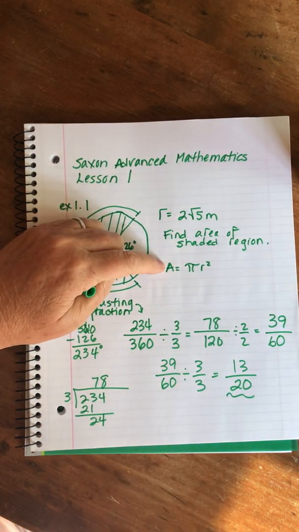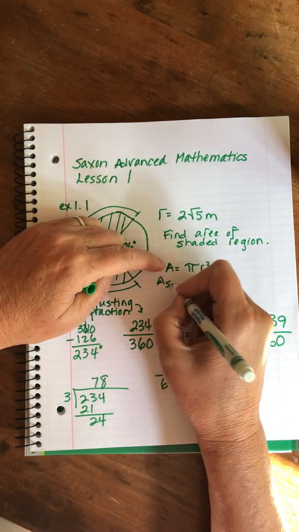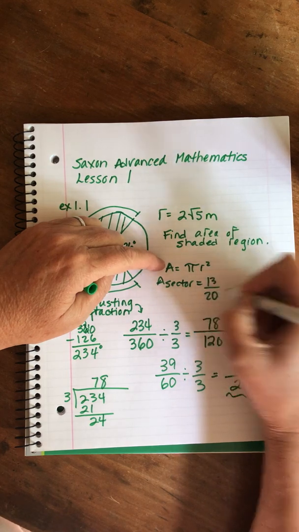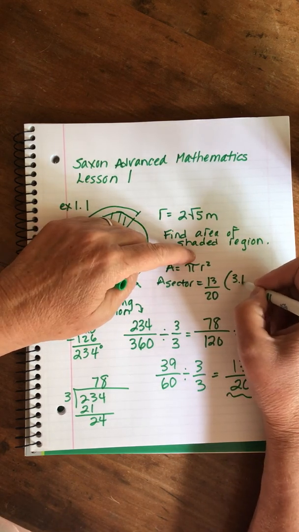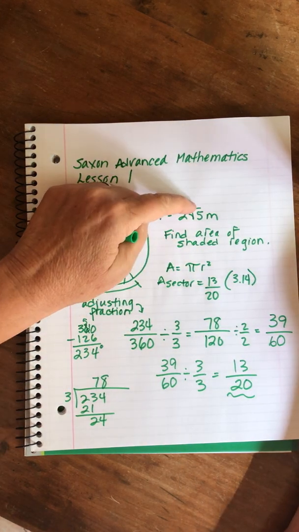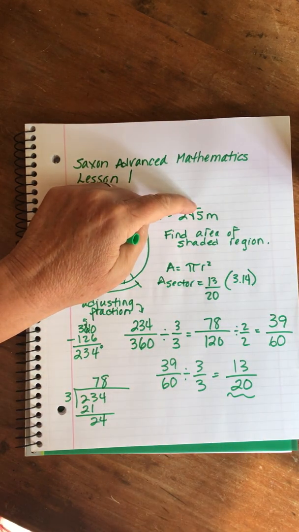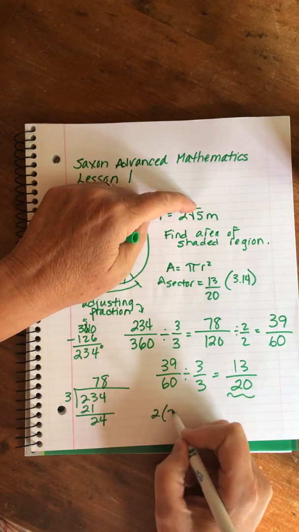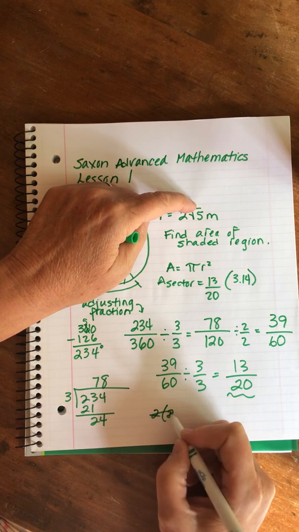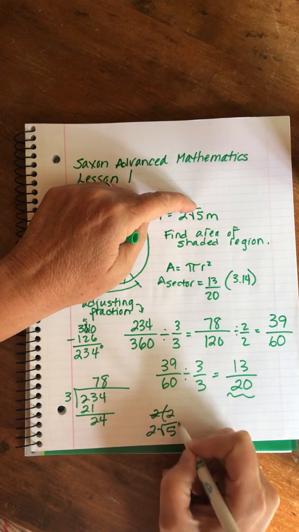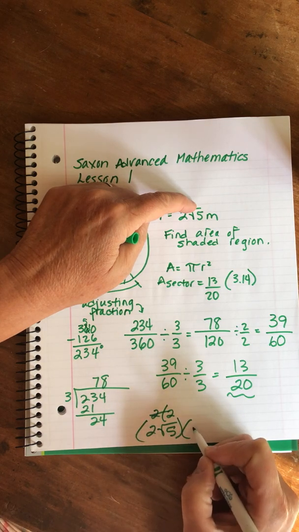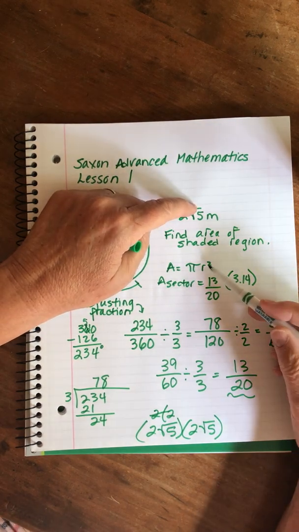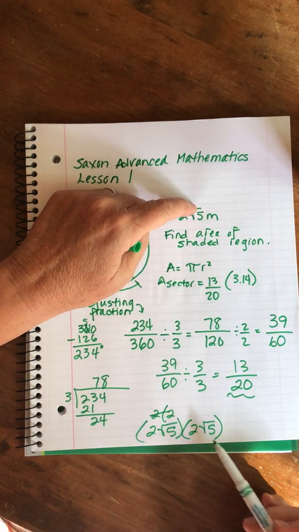Now I'm ready to go back here and say that the area of the sector equals 13 over 20 times 3.14 times this squared. Okay, so let's go down here and remember how to do that. No, I didn't write that right. It's 2 square root of 5 times 2 square root of 5, right? Because I'm squaring it. That's my formula. So I'm multiplying it by itself.